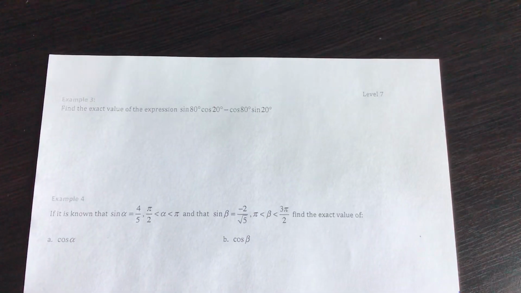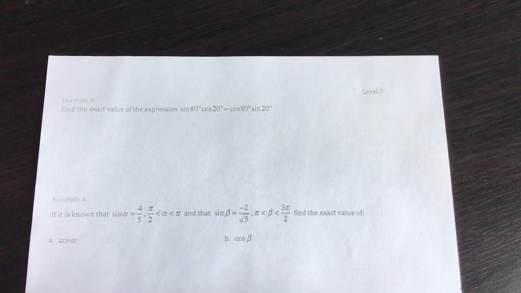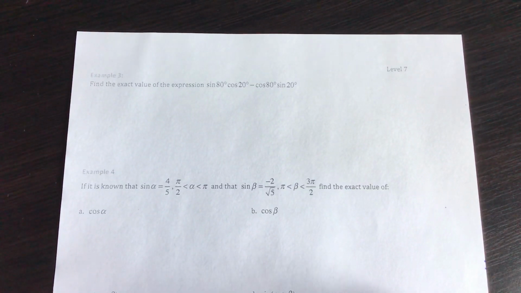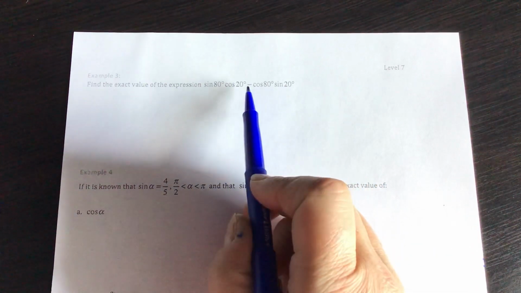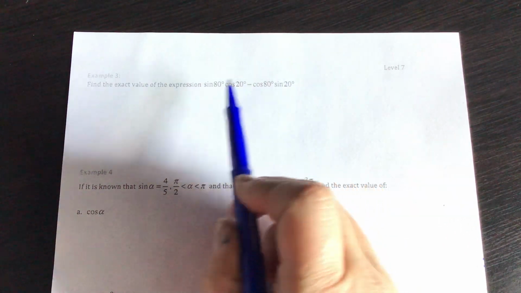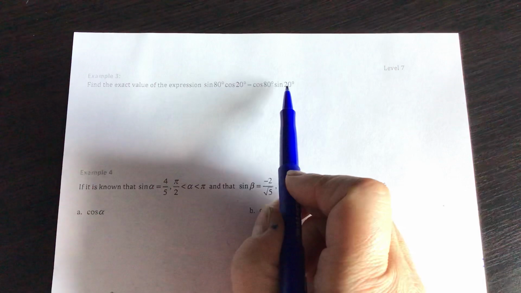Moving on to the back. Here it says to find the exact value of the expression where we have sine 80 cosine 20 minus cosine 80 sine 20. Well, if I think about it, this kind of looks like the difference between two sine angles.